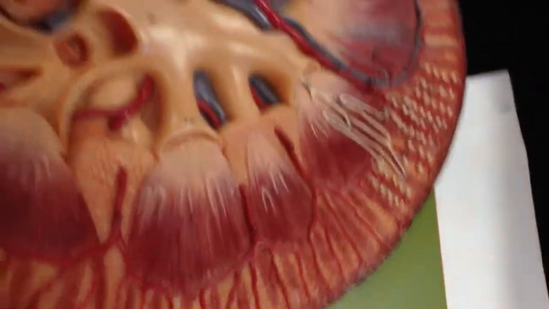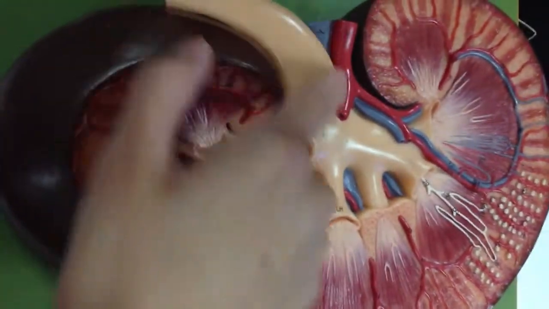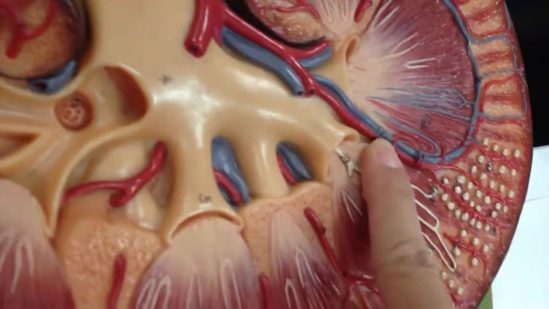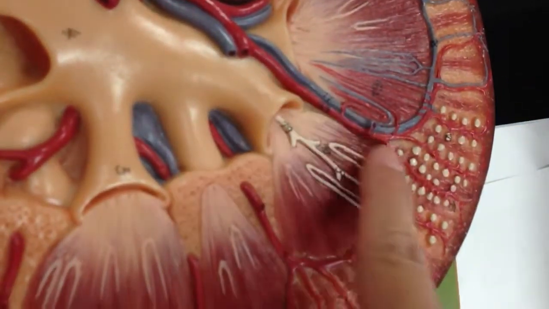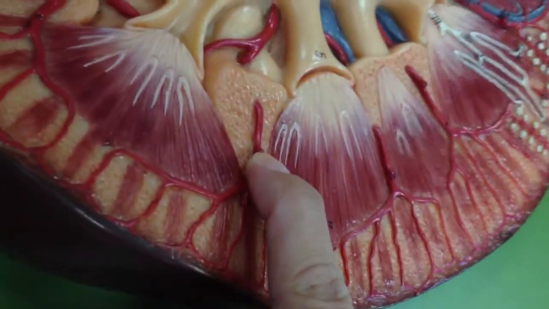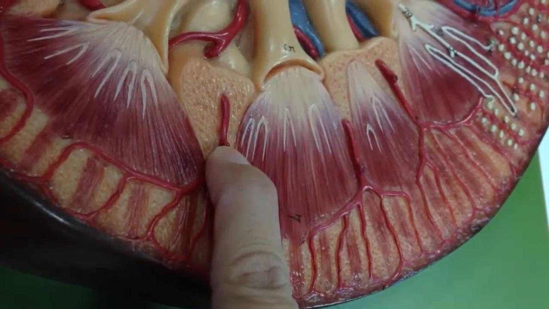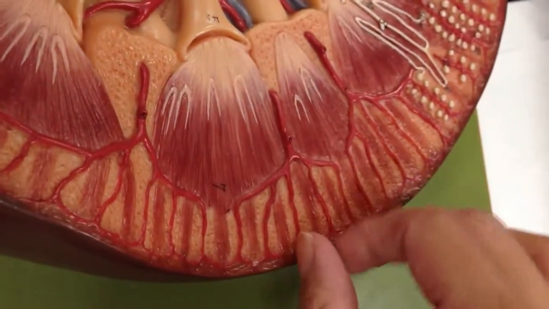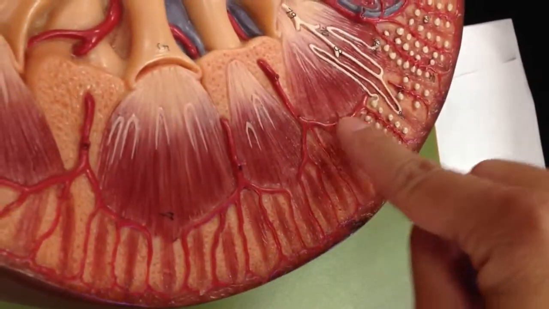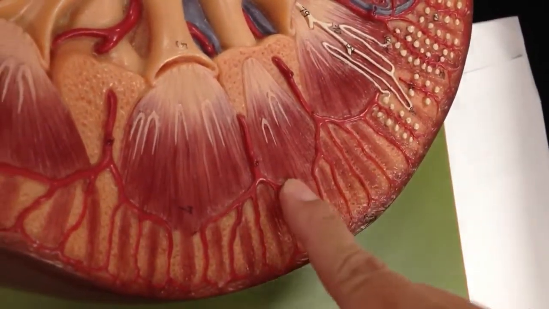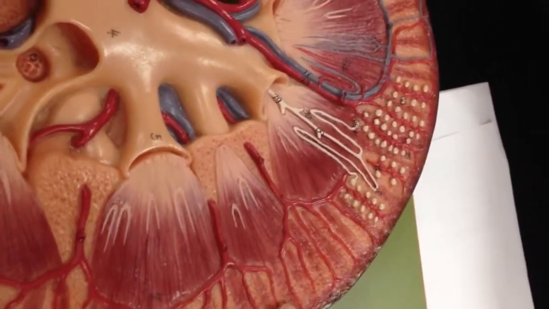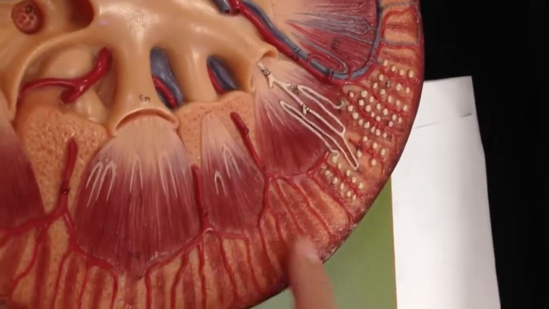So again, renal artery branches into segmental arteries. And then as it cuts in between the renal pyramids, it becomes the interlobar arteries. And then when it wraps around the pyramid, it is the arcuate arteries. Arcuate arteries arch over the renal pyramids. And then radiating off of those are the cortical radiate arteries.